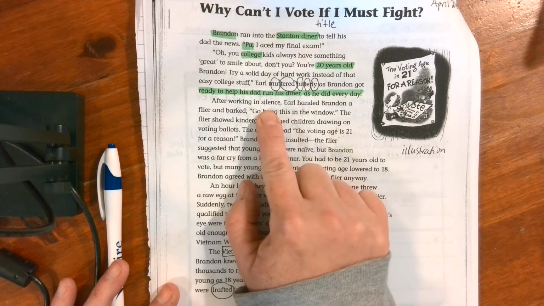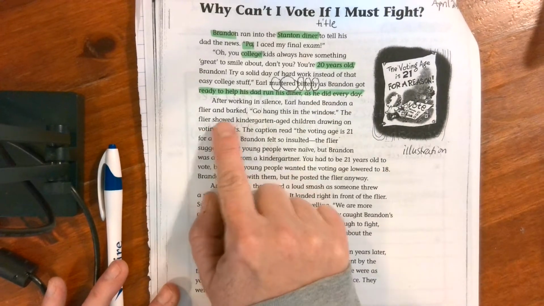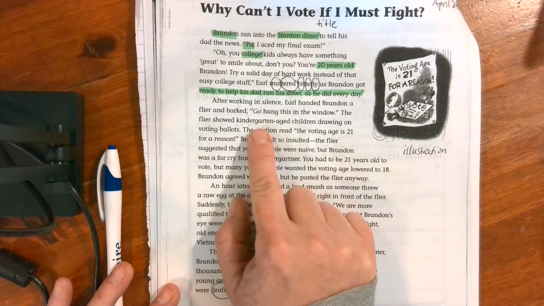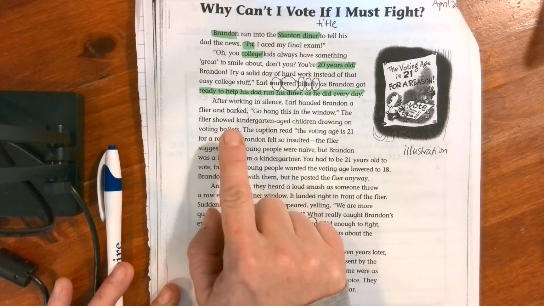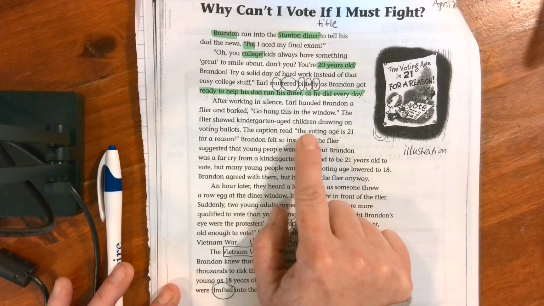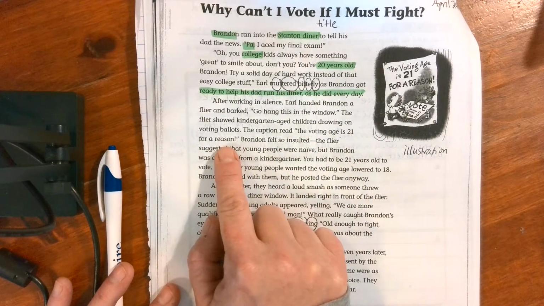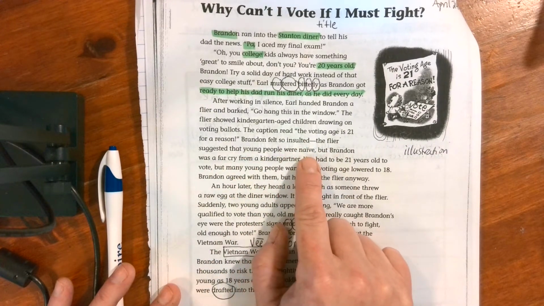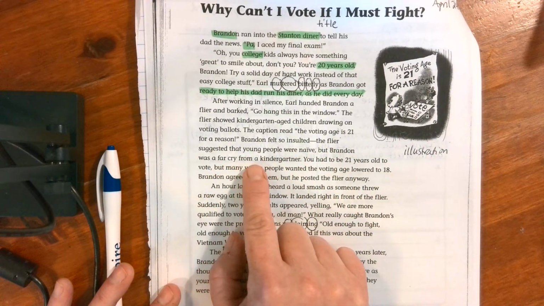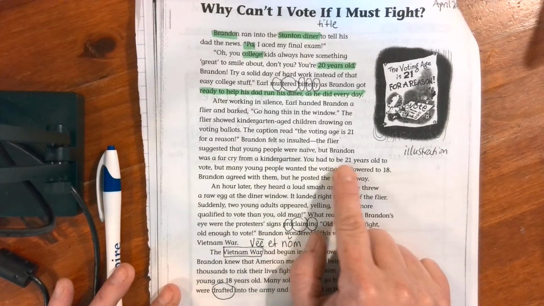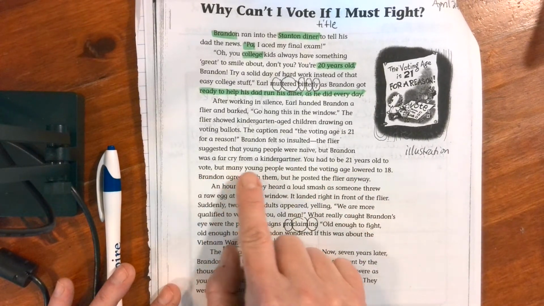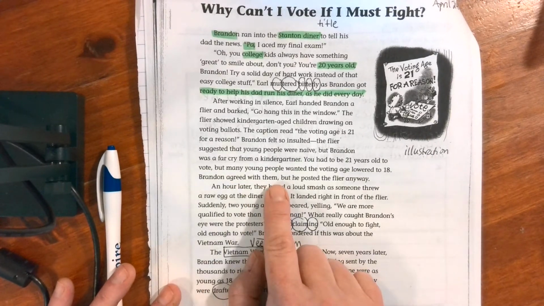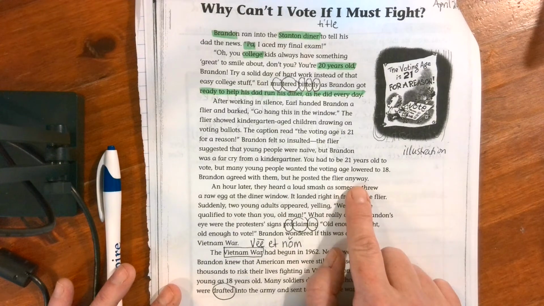After working in the diner, Earl handed Brandon a flyer and said, go hang this in the window. The flyer showed kindergarten-age children drawing on a voting ballot. The caption read, the voting age is 21 for a reason. Brandon felt so insulted. The flyer suggested that young people were naive, but Brandon was a far cry from naive. You had to be 21 years old to vote, but many young people wanted the voting age lowered to 18. Brandon agreed with them, but he posted the flyer.